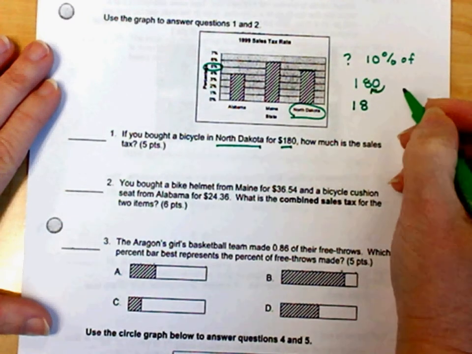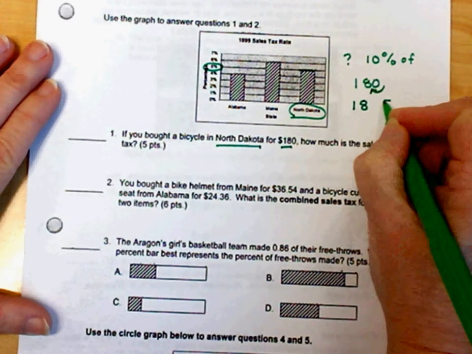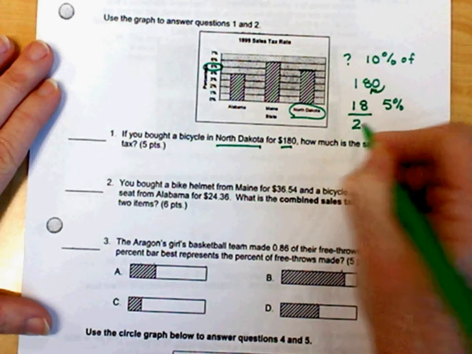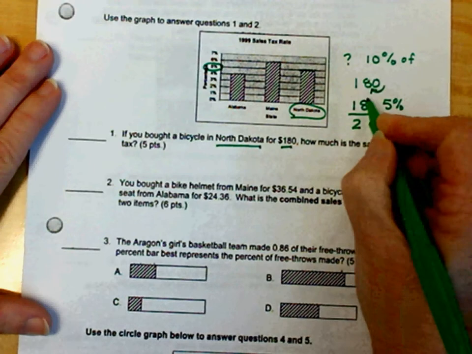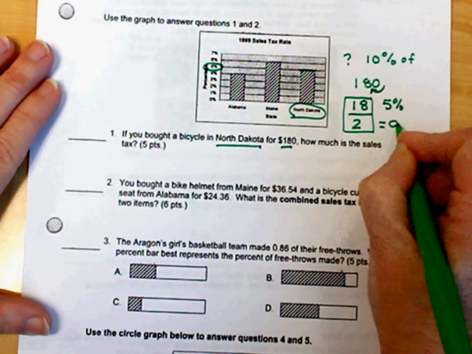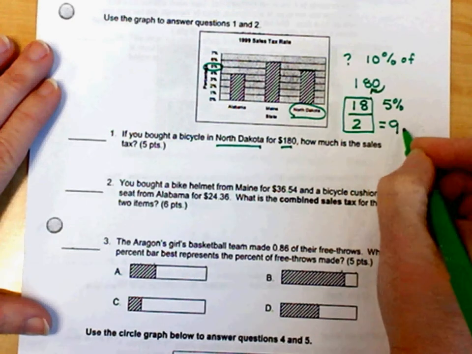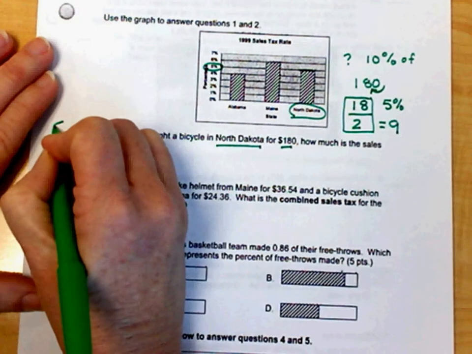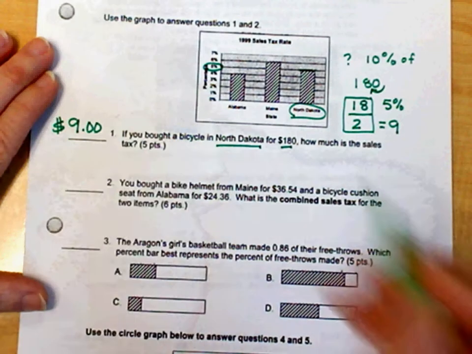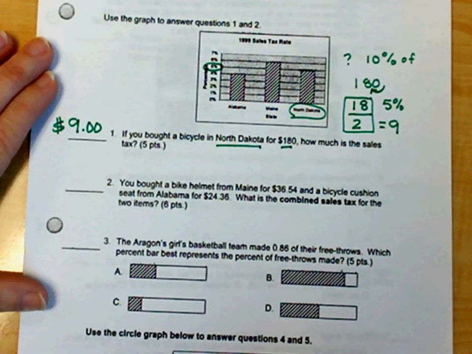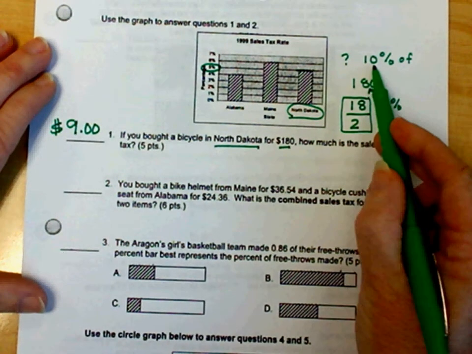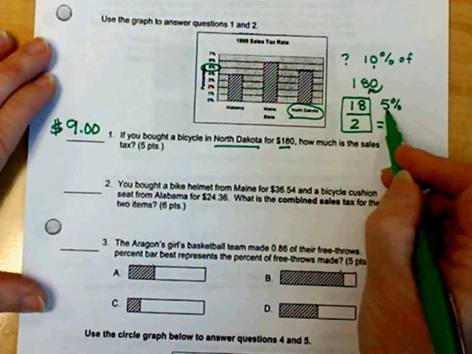Now to calculate 5%, 5% of 18 is like cutting this number in half and dividing by 2. So we want 18 divided by 2, and we're going to get 9. Now if we're talking about money, our answer is going to be in money terms, which is $9 whole and 0 cents. So we're using strategies of benchmarks to get there first: 10% cut in half to 5%.